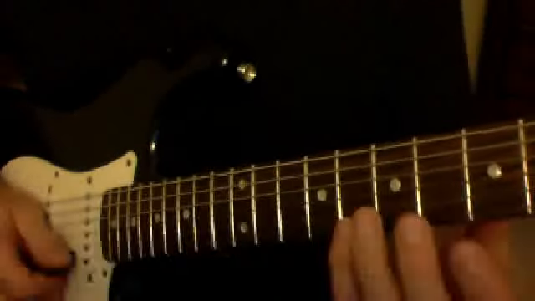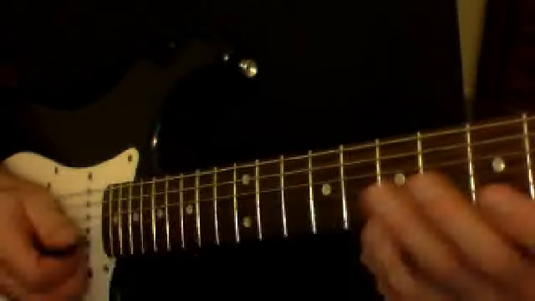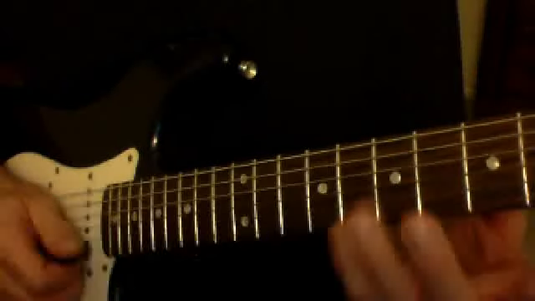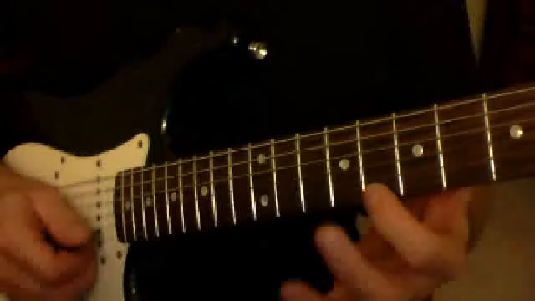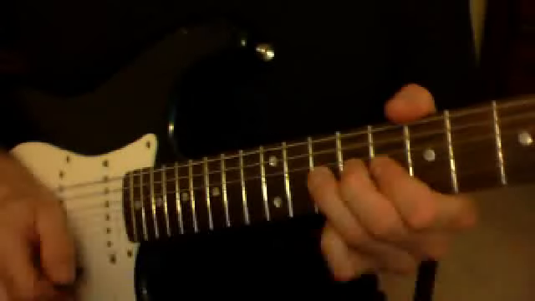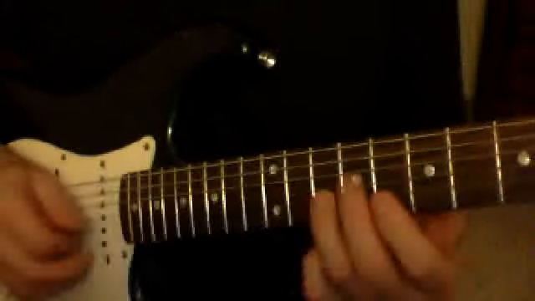Some free improvisation here. Landing on the chord tones. Second position. Chord tones are 8, 8, and 9. Chord tone. Landing on that.